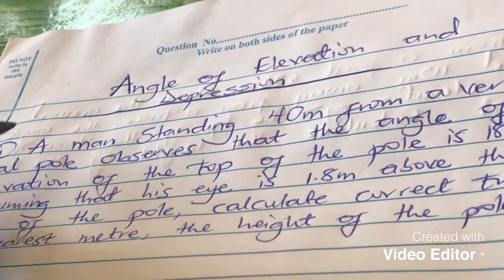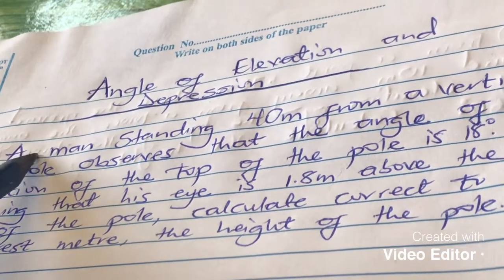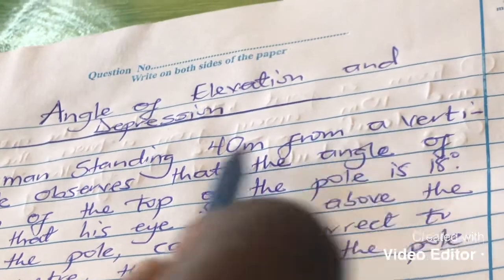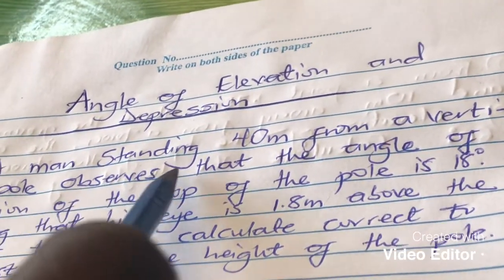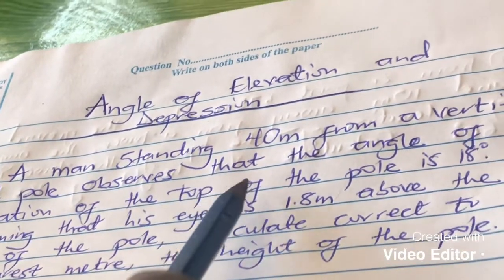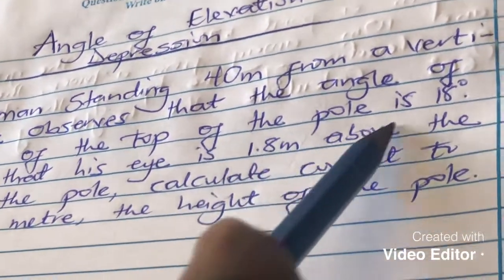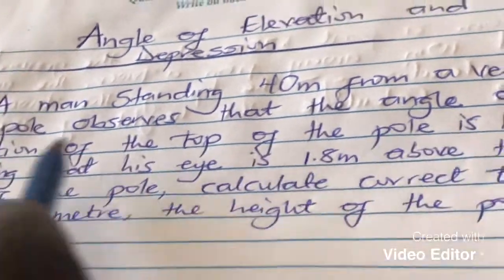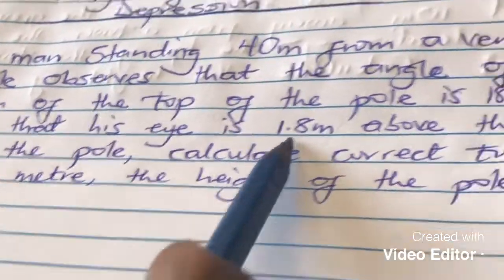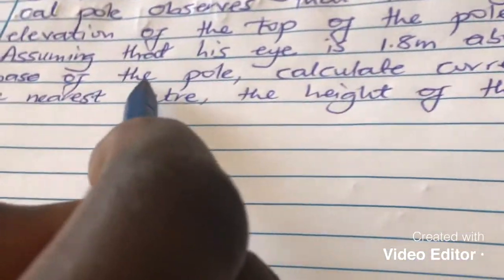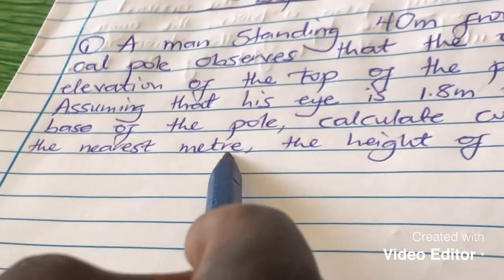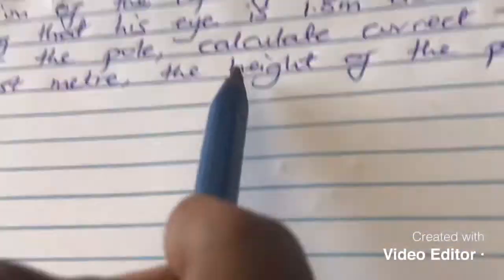The first question I have here is: a man standing 40 meters from a vertical pole observes that the angle of elevation of the top of the pole is 18 degrees. Assuming that his eye is 1.8 meters above the base of the pole, calculate, correct to the nearest meter, the height of the pole.